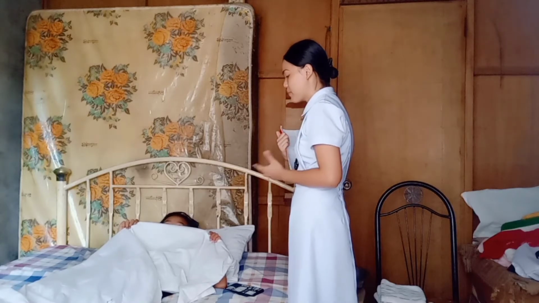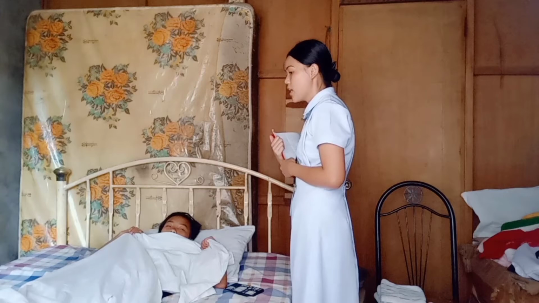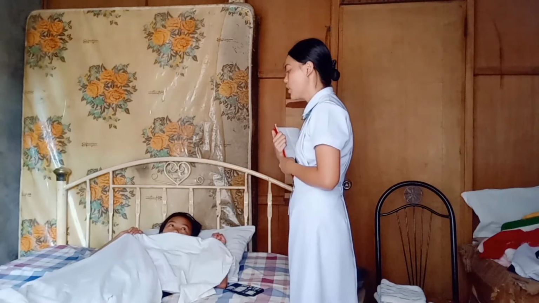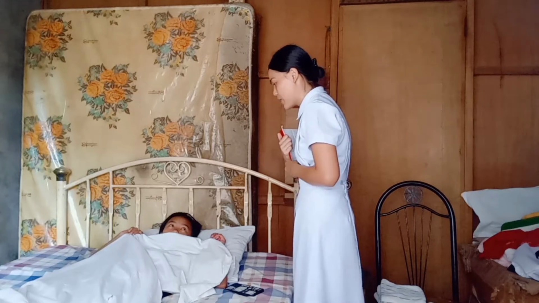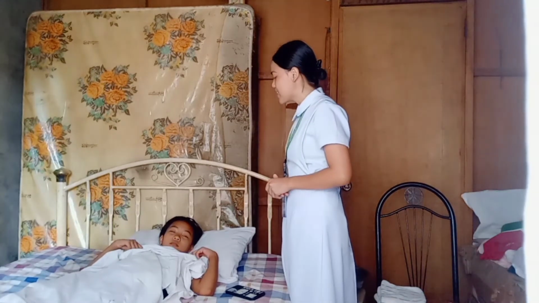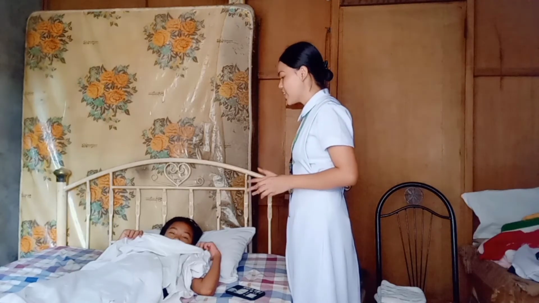So, for today, I'll be performing your bed bath or cleaning your body while you're in bed. So in order for me to do that, I am asking for your cooperation and your permission in order for me to do so. So, is it okay with you? Okay. Okay, Maiko, so before we start, what language do you prefer? Is it English or Tagalog? Tagalog. Okay, so start na tayo.